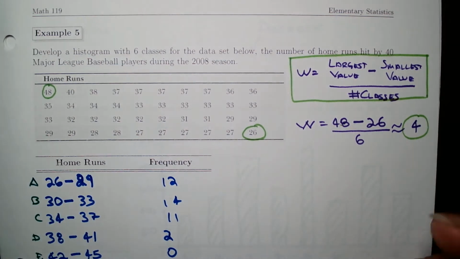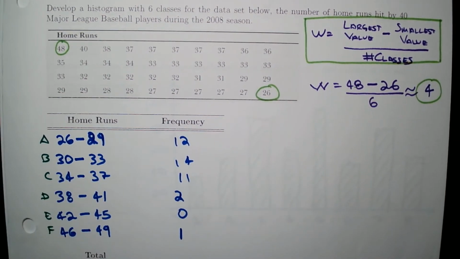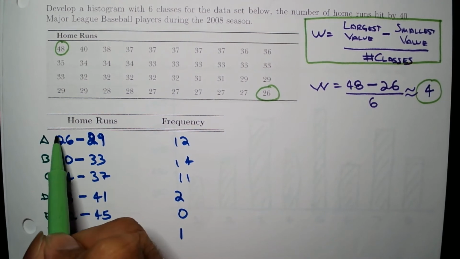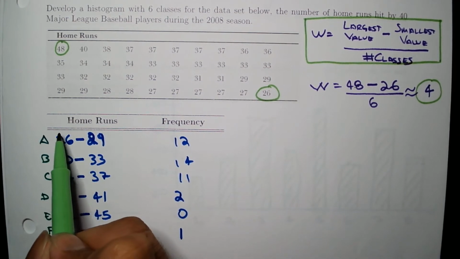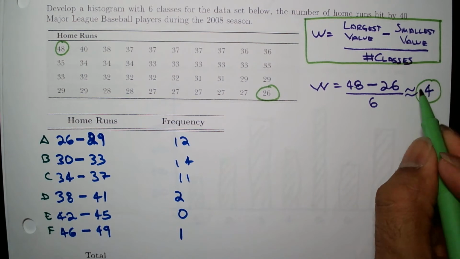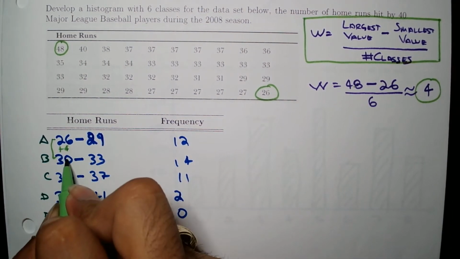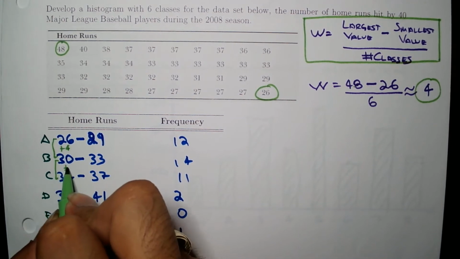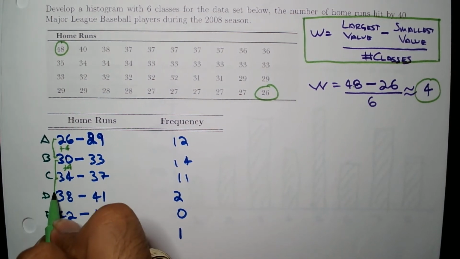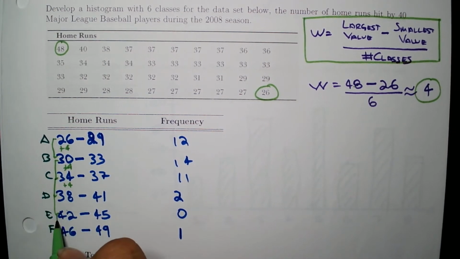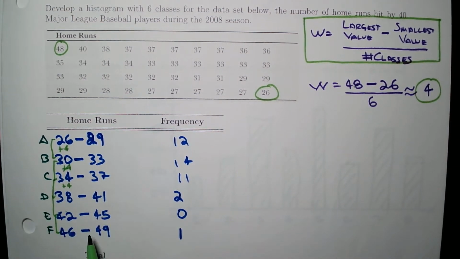I'm going to start with the smallest of the observations, which is 26, and the class width is 4. I'm going to add 4 to get 30, add 4 to get 34, add 4 to get 38, and so on and so forth until I get to the highest possible.